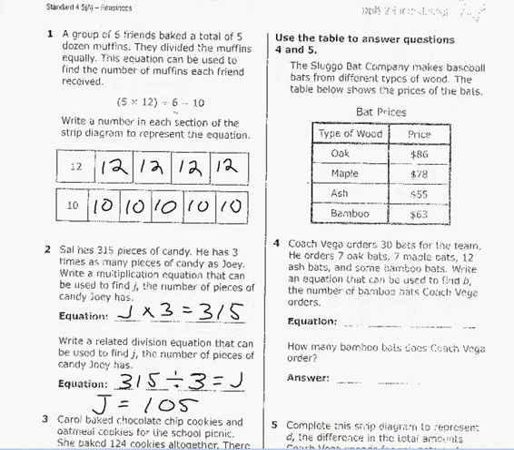Okay, on question number 4. The Sluggo Bat Company makes baseball bats from different types of wood. The table below shows the prices of the bats. If you look at it, an oak bat's $86, a maple bat is $78, an ash bat is $55, and a bamboo bat's $63.